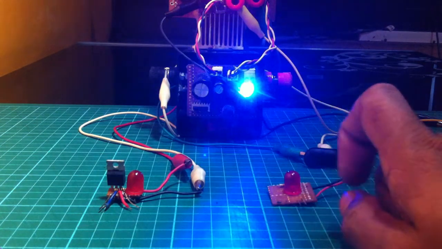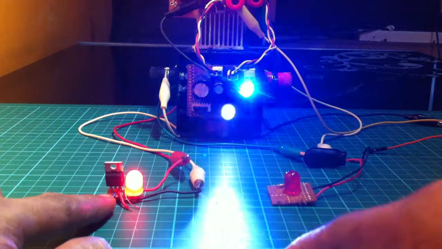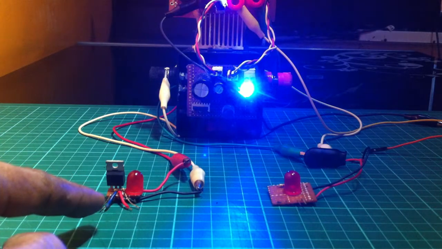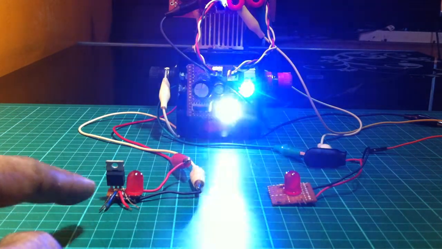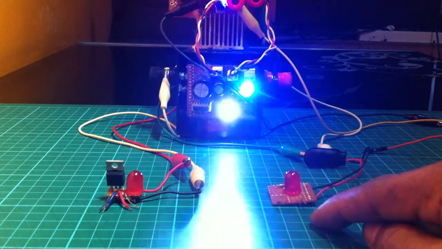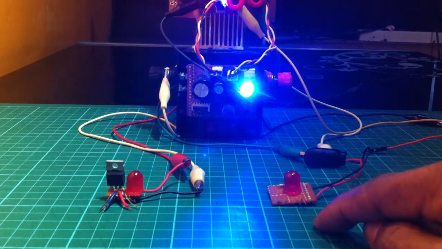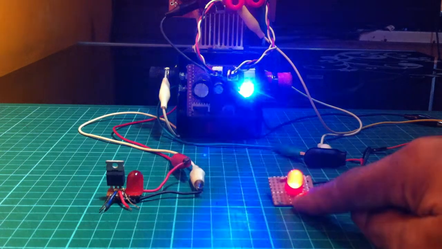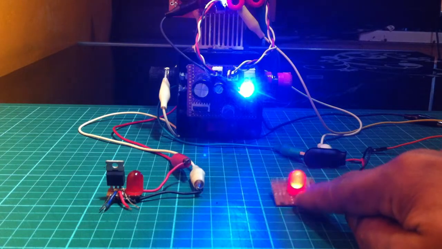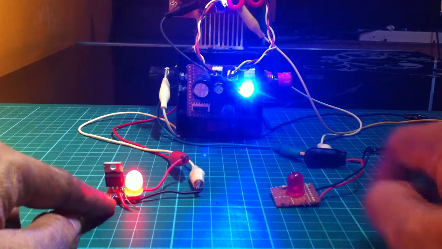We also have this. That is a MOSFET version of the touch switch using IRFZ44N. And this one I'm using a BJT NPN type transistor, BC547C. Every time you touch the wire, the LED turns on, just like this one. On.